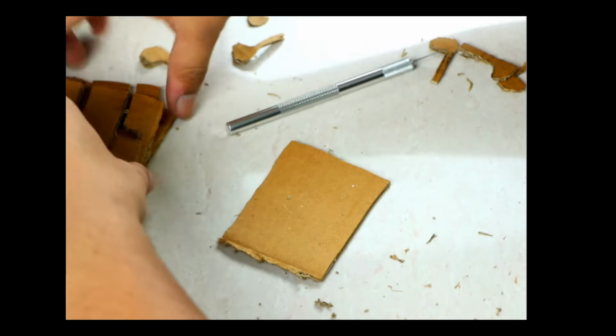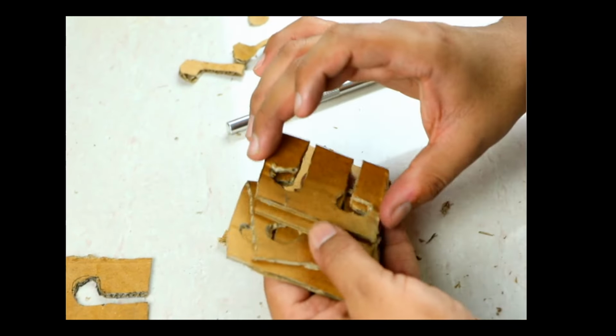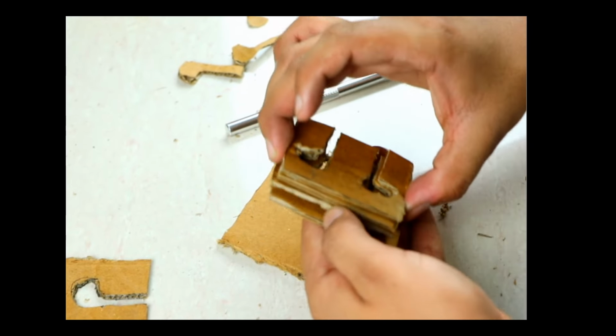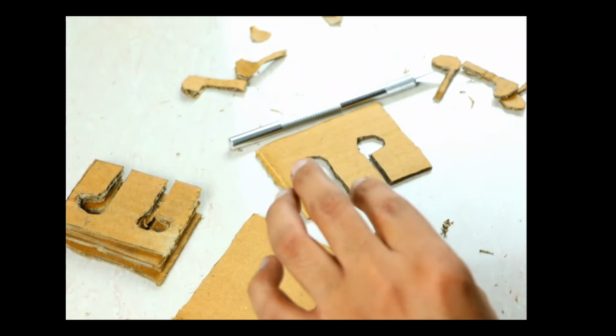So now we'll just glue them together. Make sure all of them are in the same orientation. Okay, so now I'll just start gluing them. So first of all, I'll just use the fabric.